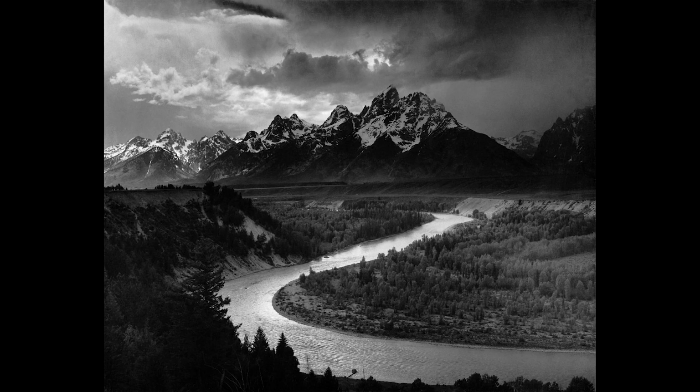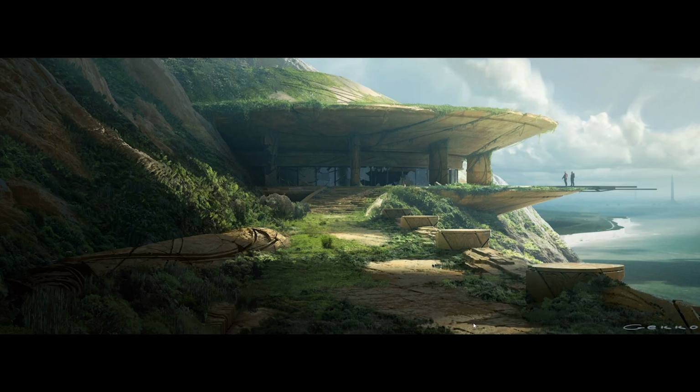Here's another great one from Ansel Adams, where our eye flows down the river until it reaches the mountain as our final destination. This piece of concept art leads your eye so nicely through the shot because of this pathway which has alternating areas of light and shadow, as well as multiple focal points that eventually land on these guys over here with their dark silhouette against the bright background.